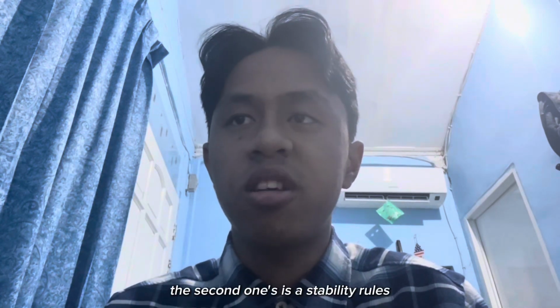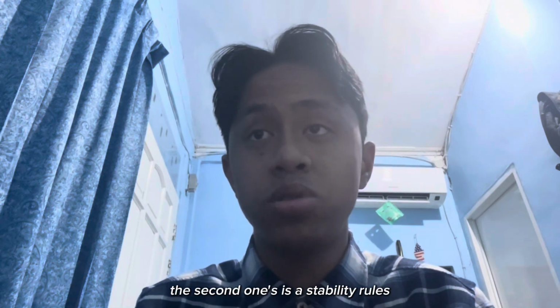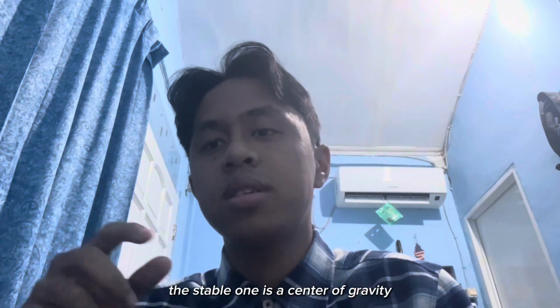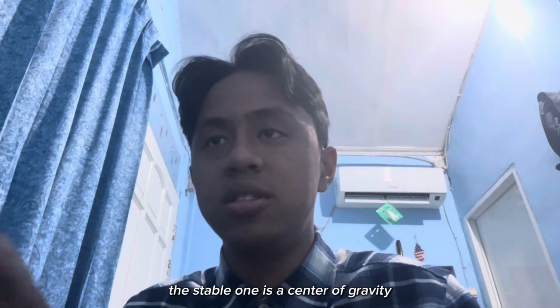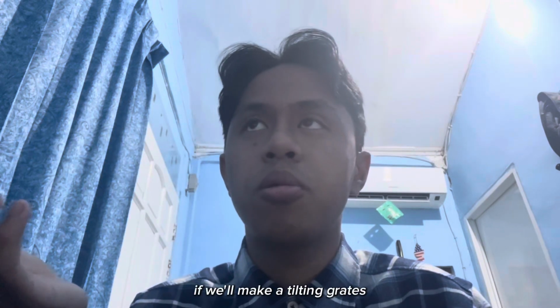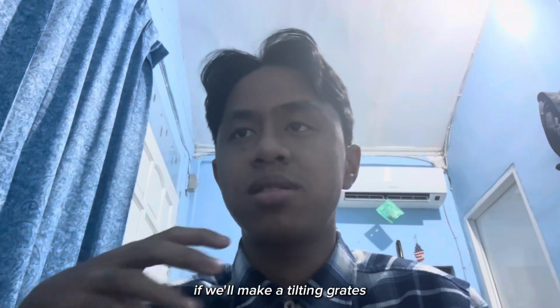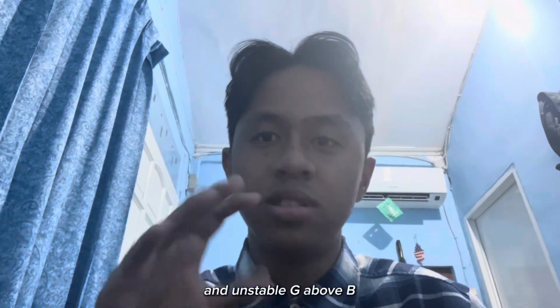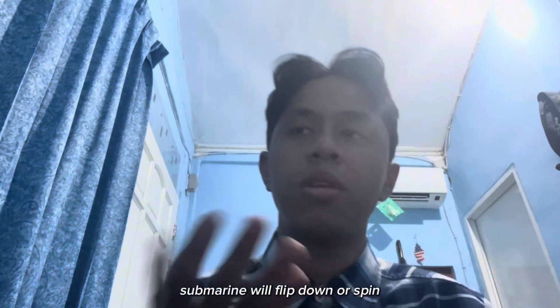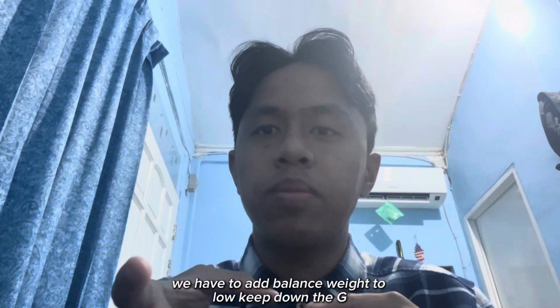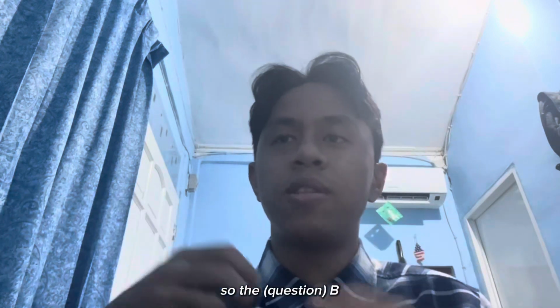The second one is stability rules. For the submarine, the stable condition is a center of gravity below the center of buoyancy. If we make a tilt, it creates a restoring force like a pendulum. If it is unstable, with G above B, the submarine will flip or spin. To fix it, we have to add ballast weight to keep G low.